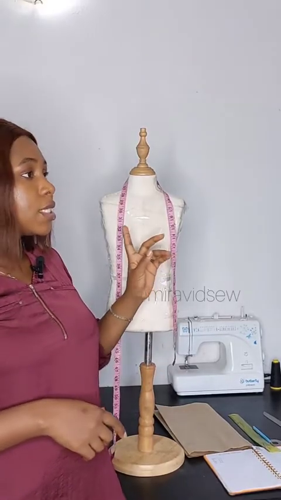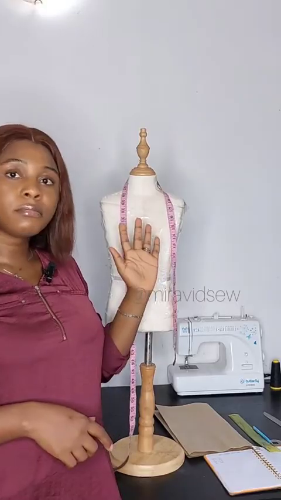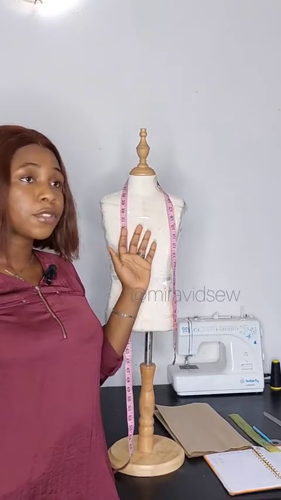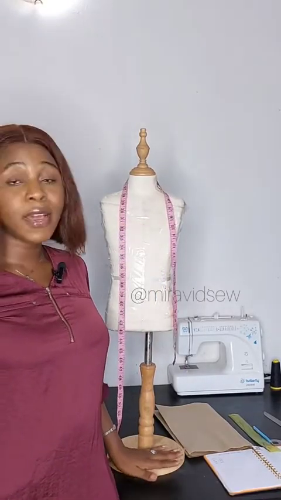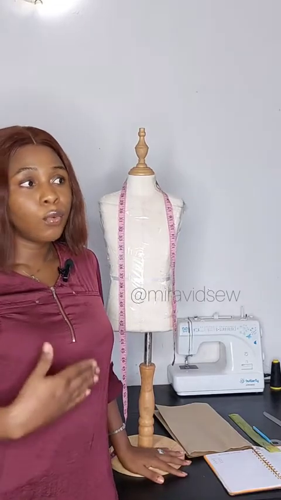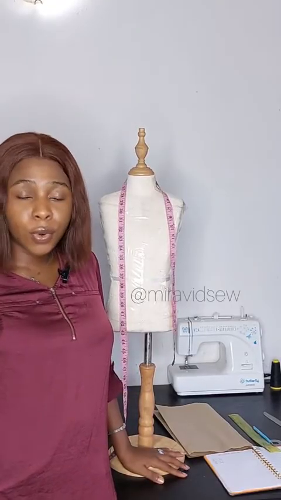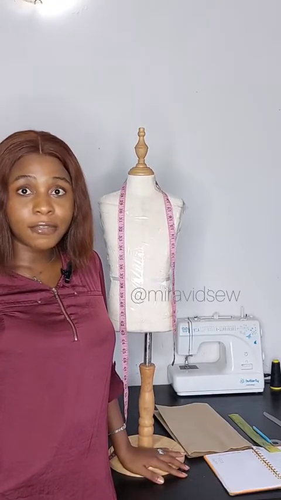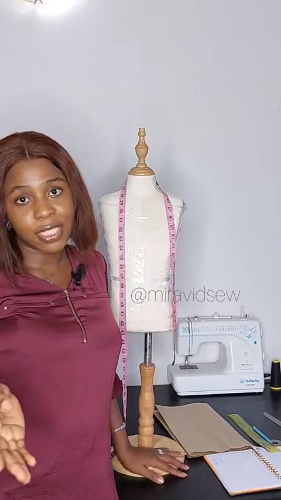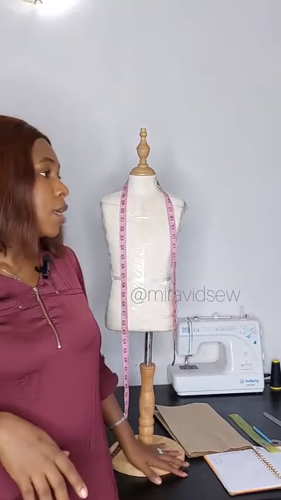Okay, so I'll be using this mini dress form as a tool to simplify and break this down, because you need to start from somewhere. Let's take it that this is your first time. I'm going to teach you as though you are a 5-year-old who does not understand fashion designing. Okay, so let's get started.